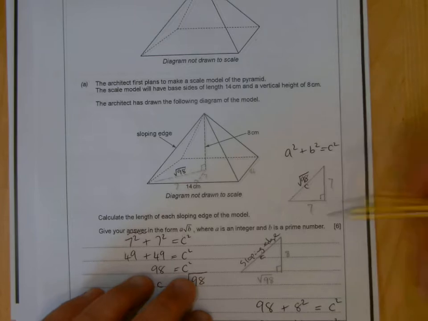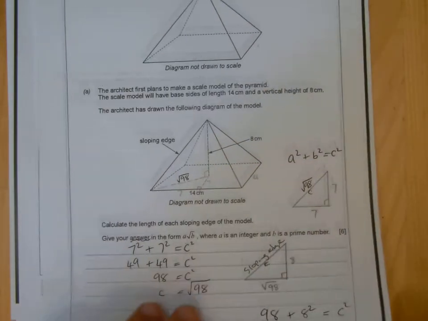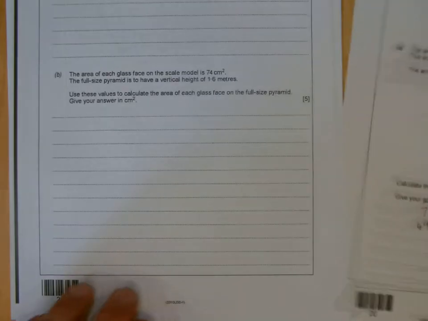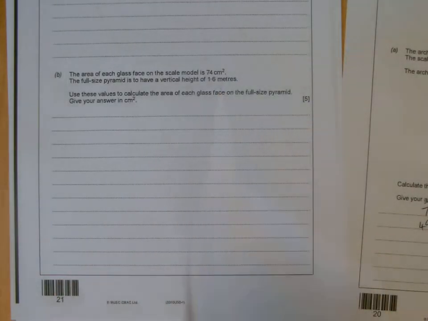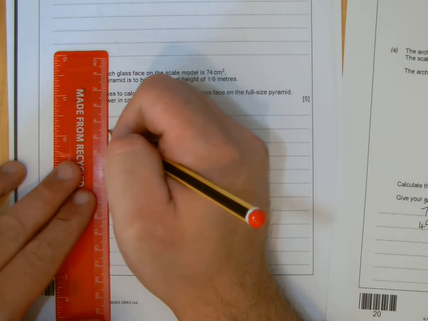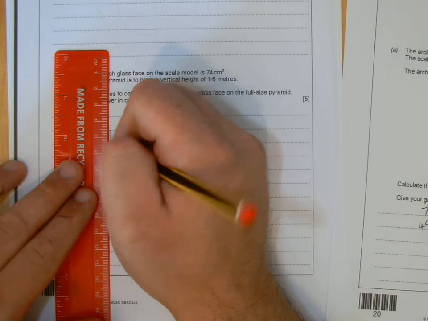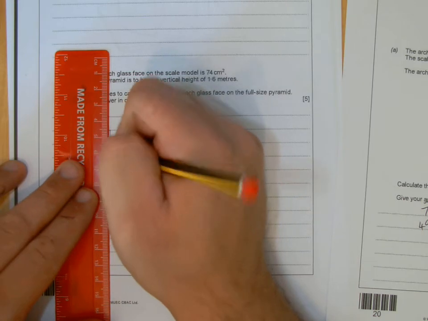Okay, scale model, and the height of the scale model was 8 centimeters. But the actual one that's going to be built is going to be 1.6 meters. Now because it's a scale model, both shapes, the scale model and the actual one, are going to be similar. So we need to compare them in terms of their sizes. I'm not going to draw it out here, I'm just going to draw the heights out.